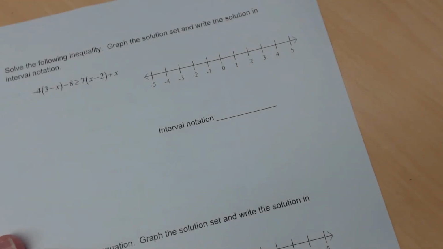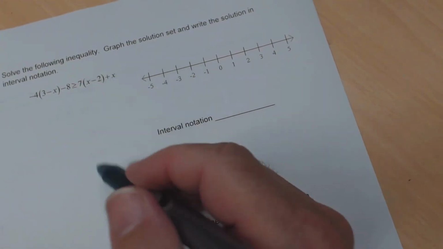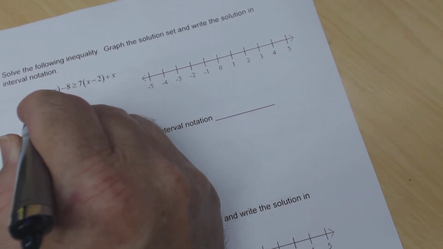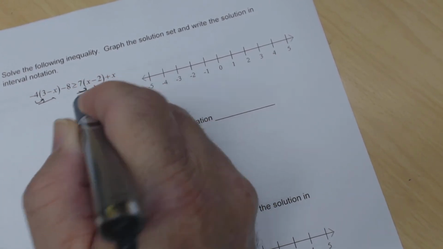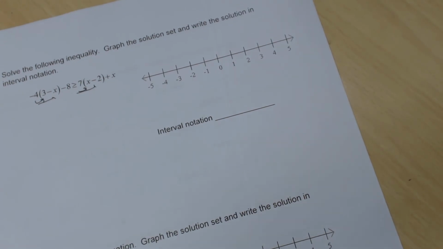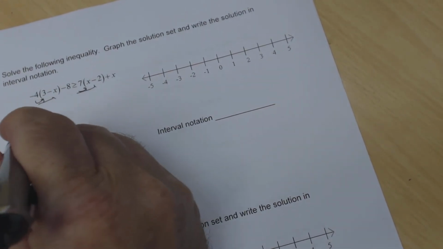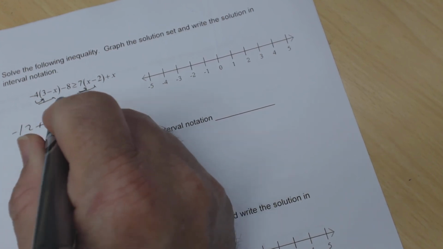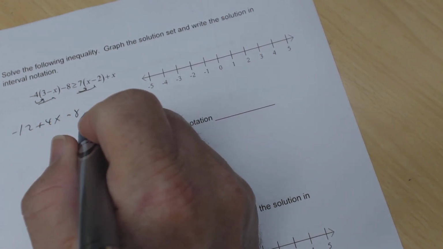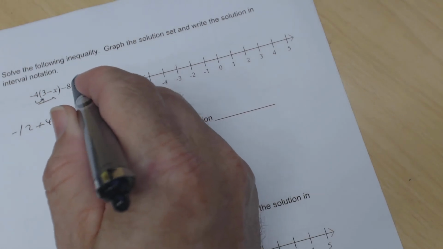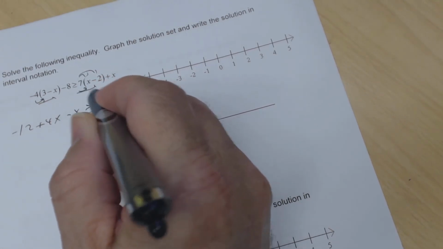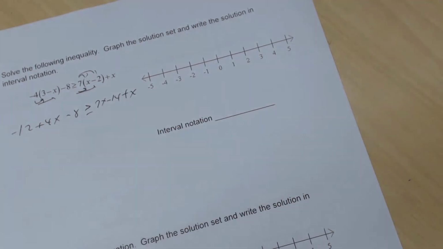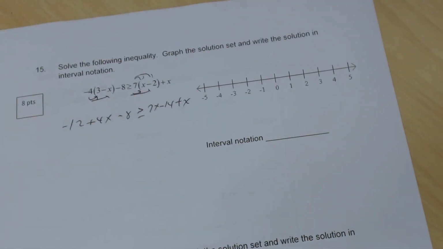Okay, now number 15, you're dealing with inequalities now. So just like if those were equations, you would distribute in both cases. So negative 4 times 3 is a negative 12. Negative 4 times a negative x is a positive 4x, and then minus 8. And that's going to be greater than or equal to, distribute here, you're going to get 7x. 7 times negative 2 is a negative 14, and then plus x. All right, so the first thing you have to do is distribute.